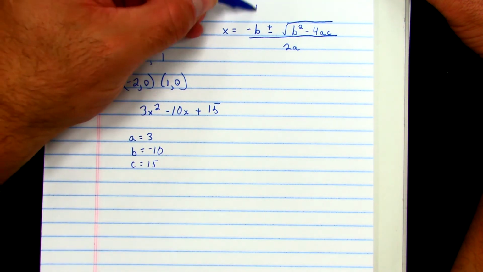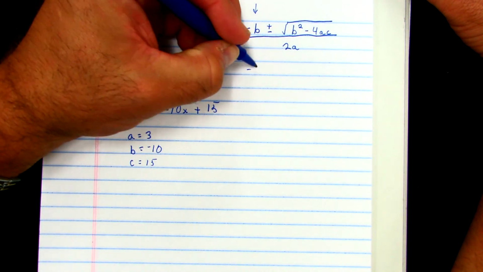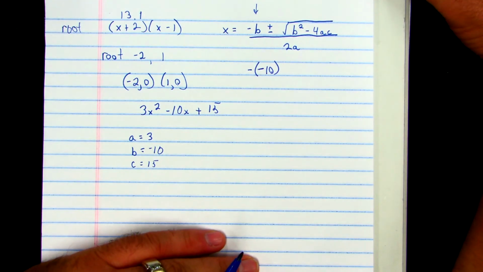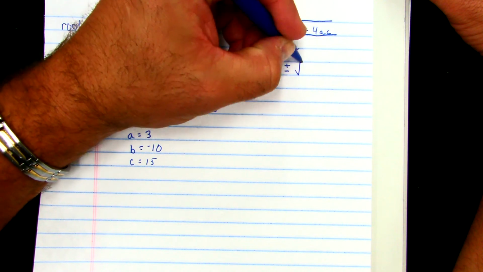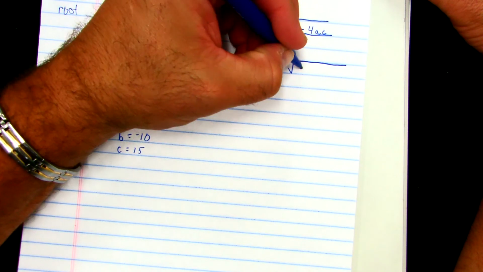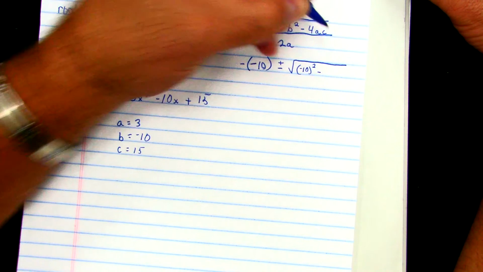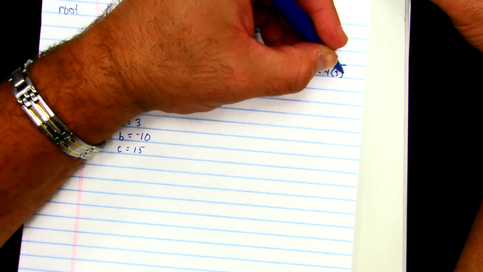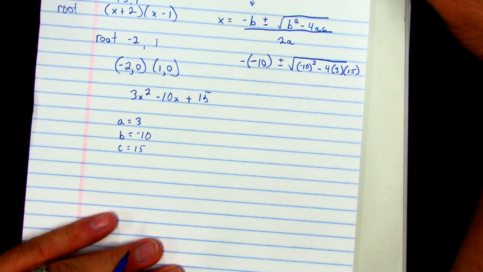This says I need the opposite of b. So when I put in my number, you can see it would be the opposite of negative 10, or two negatives make a positive. But I'm just plugging in numbers right now, and this is what it's going to ask you to do in Carnegie as well. Then b squared, minus 4 times a times c. Everything good so far?